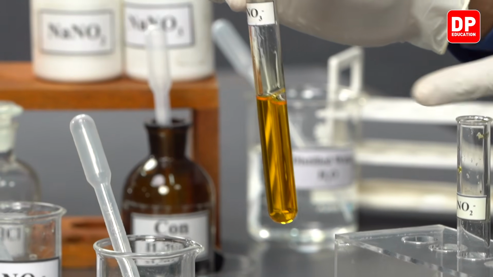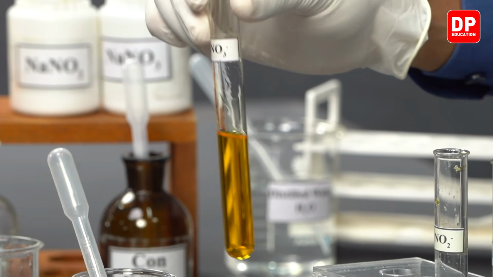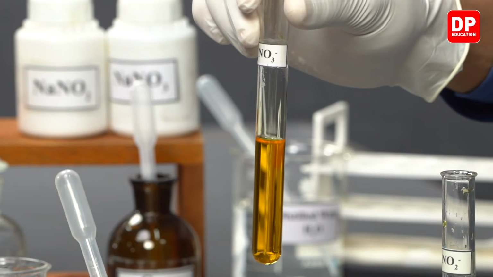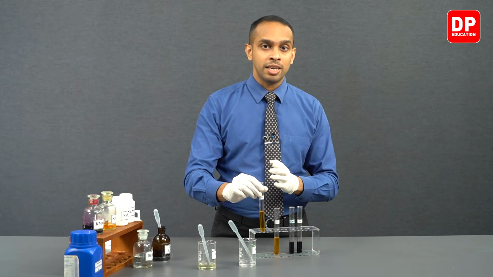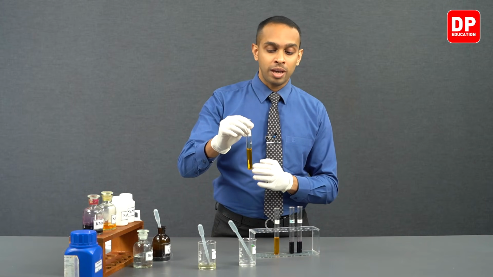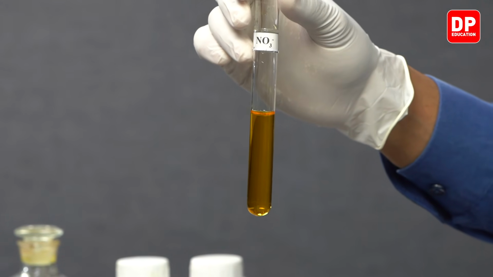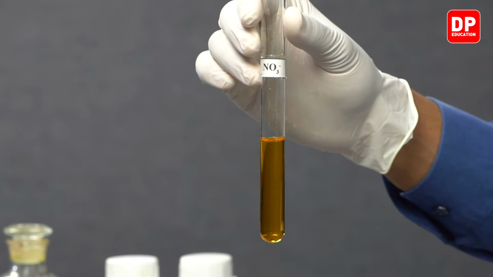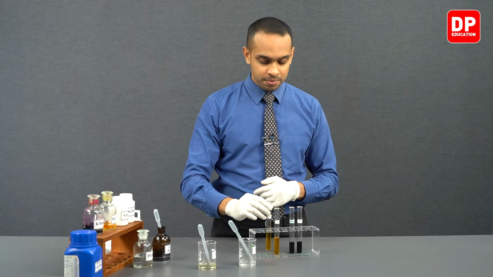Do you observe any change here? The answer would be no. Acidified potassium dichromate is an oxidizing agent. And can you further oxidize nitrate ions? The answer to that would be no. So therefore, in the presence of acidified potassium dichromate, you can't further oxidize nitrate ions. So therefore, there will be no reaction here and you will not observe a color change.